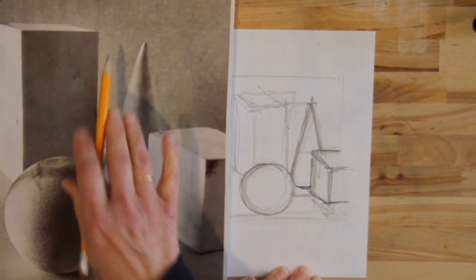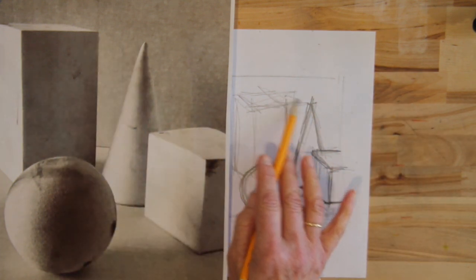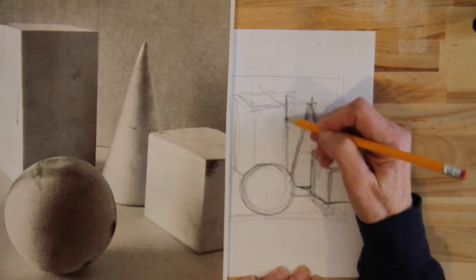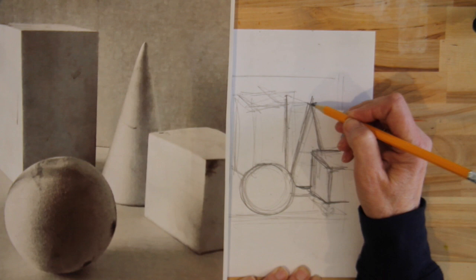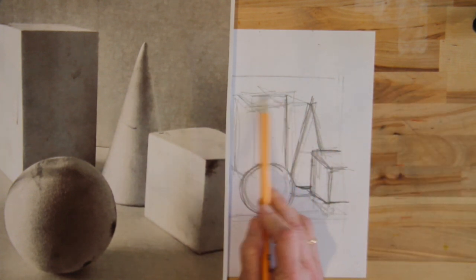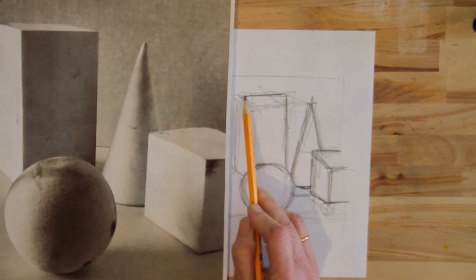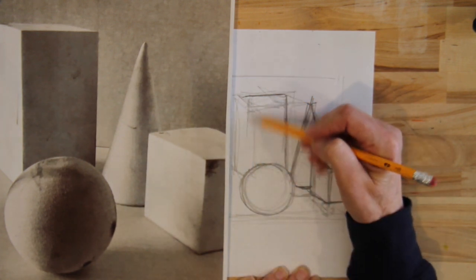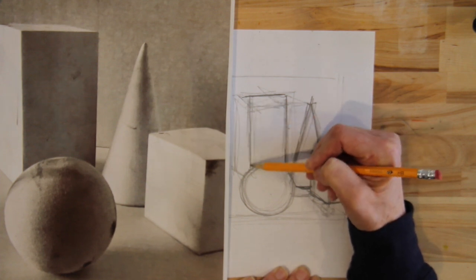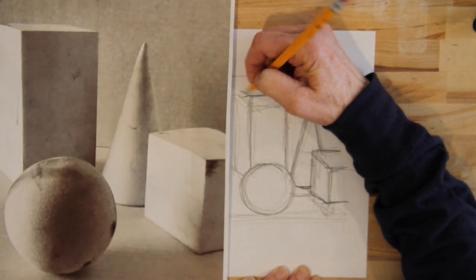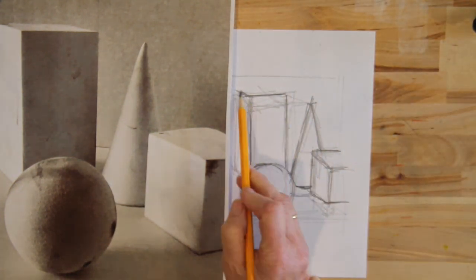So if I look at the top of the rectangle form, it is higher than the cone. And I could also see the top of that, so I know that that top line drops a little bit, and the face of the form is right here. And then this goes back, and I don't see a whole lot of that top.